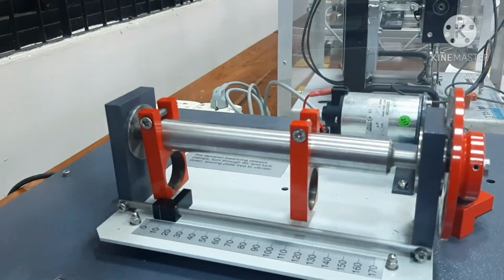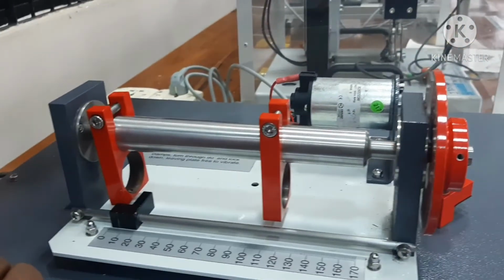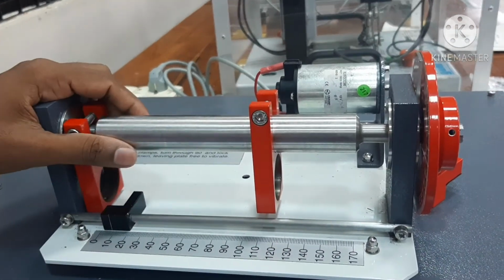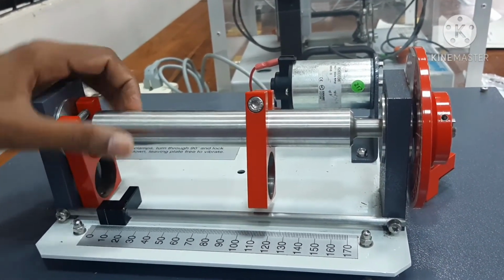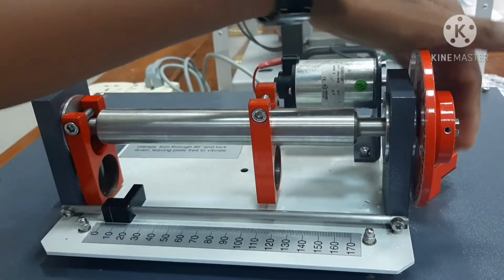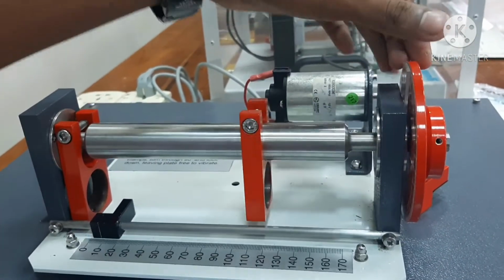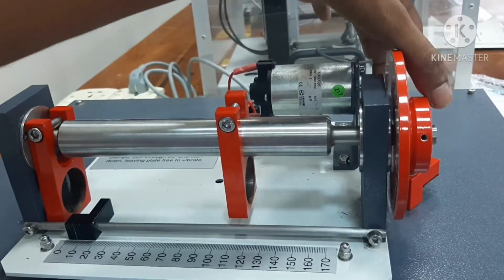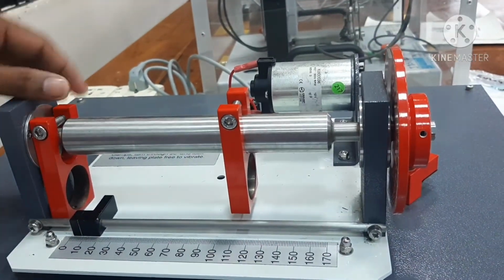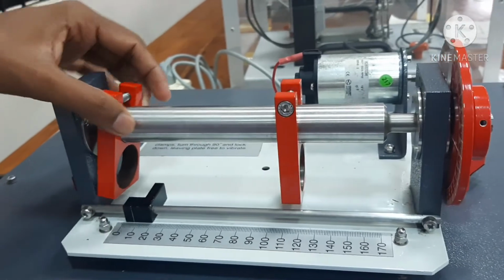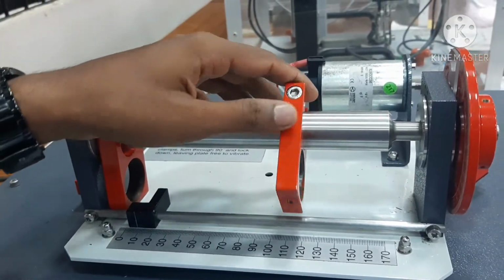When we remove the glass, you can see the rotating shaft inside, and the motor and the pulleys. The motor and the pulley are connected by using a belt. And these two are the mass blocks.